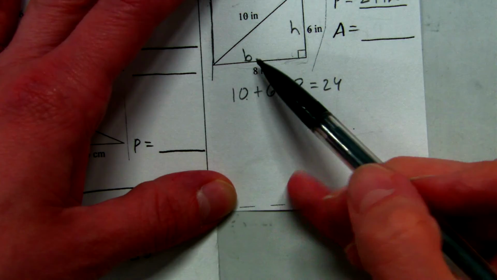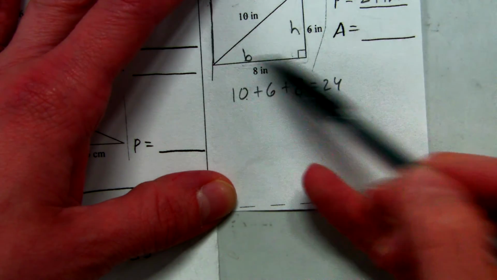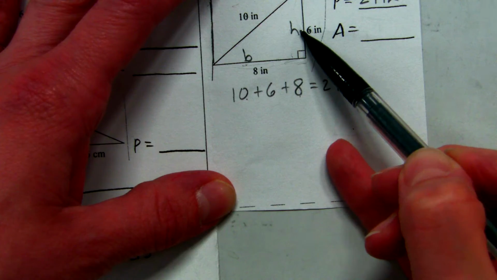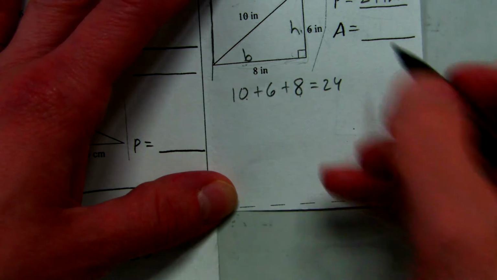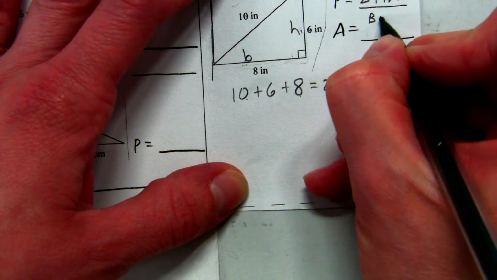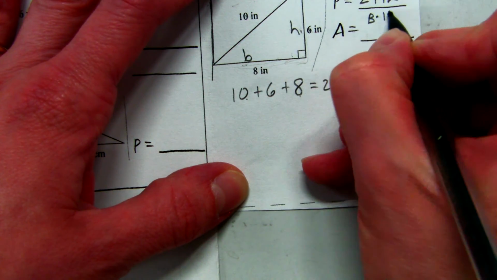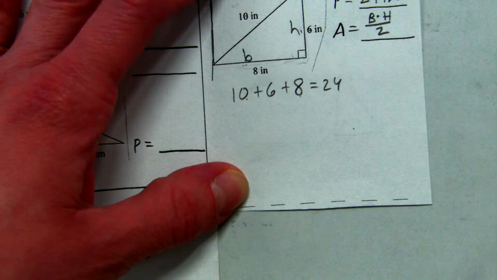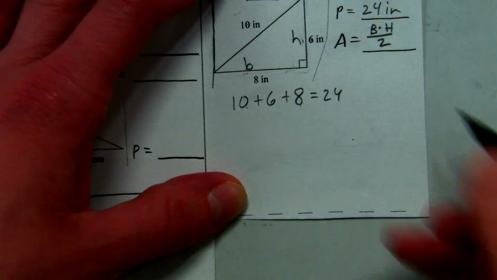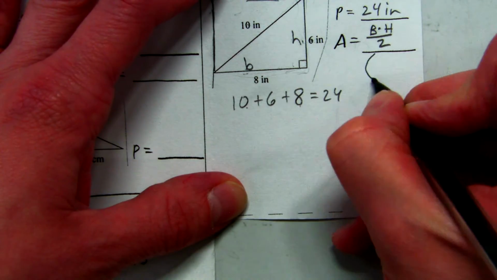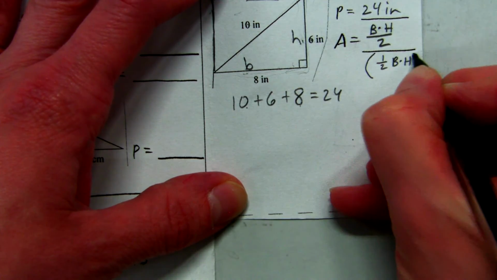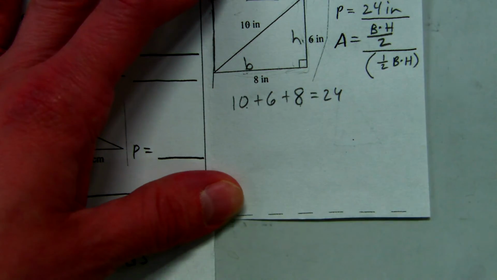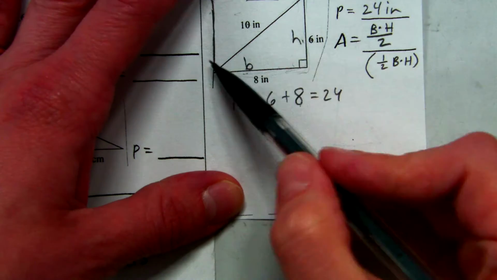And so to find the area of a rectangle, we would just take that number times that number and be done. With a triangle, we want half of it. And so one way to write the formula is base times height divided by 2. Sometimes you will also see, in parentheses, 1/2 base times height. Sometimes they'll write it that way, but both of them mean the same thing. It's half of the area of the rectangle.